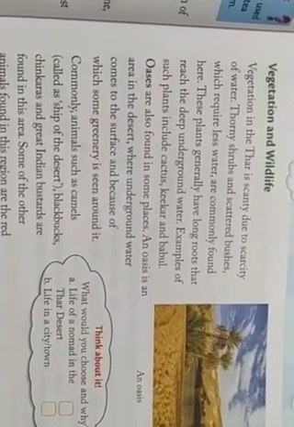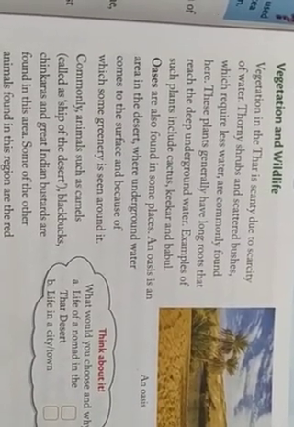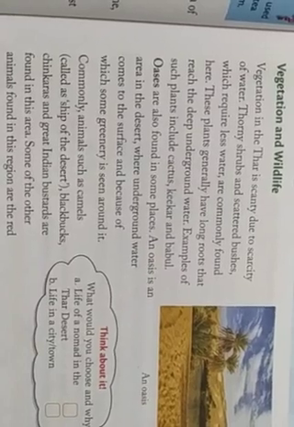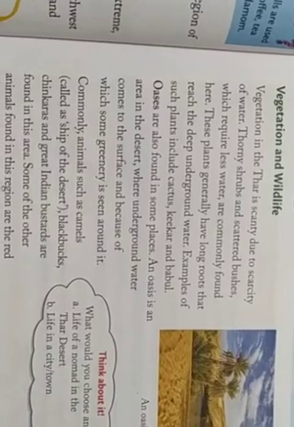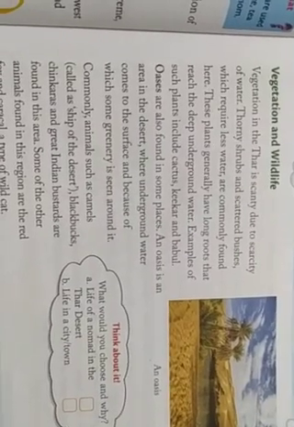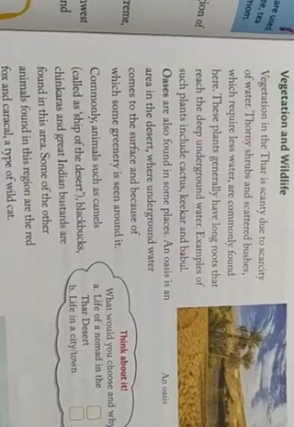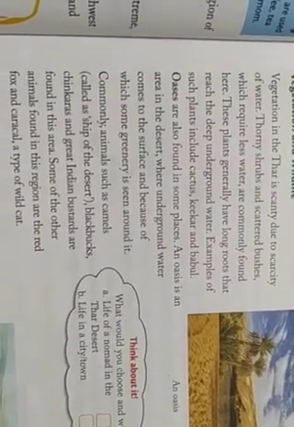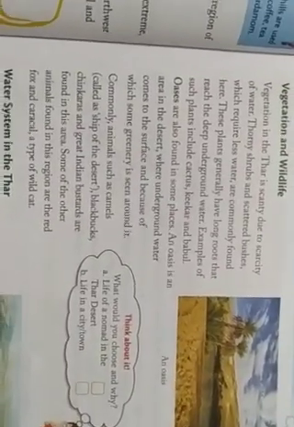These plants generally have long roots that reach the deep underground water. Examples of such plants include cactus, kikar and babul. Yes, the roots of these plants go deep inside the ground in search of water. Oases are also found in some places. An oasis is an area in the desert where underground water comes to the surface and because of which some greenery is seen around it. Yes, children. So what is meant by oasis?